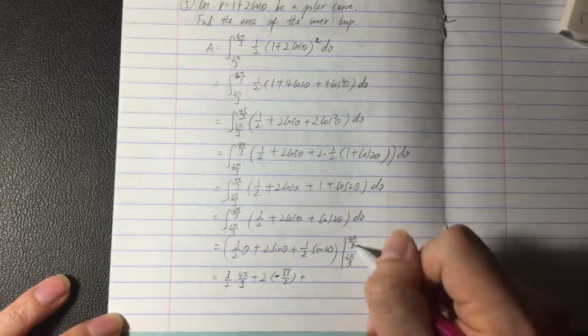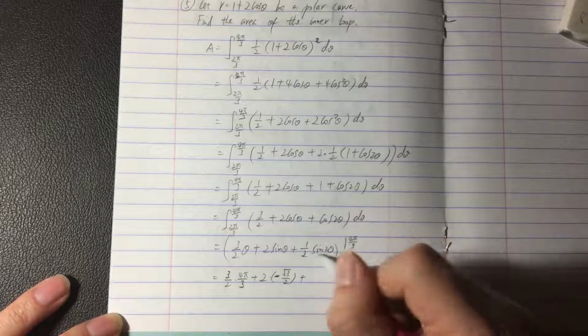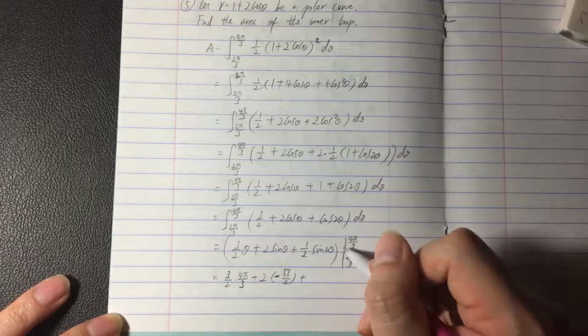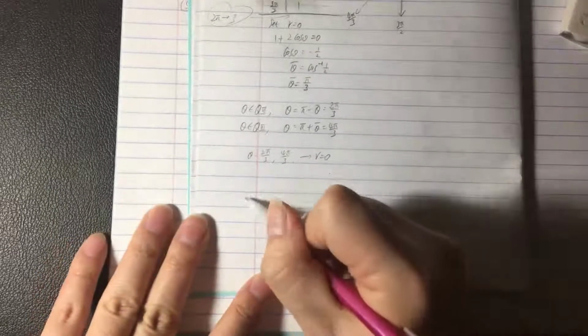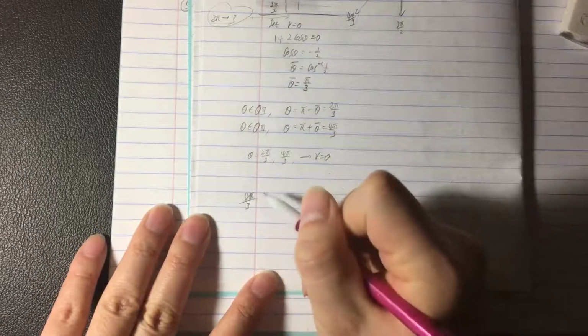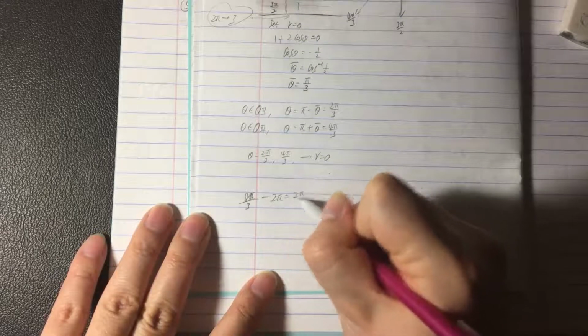If I plug in 4 pi over 3 into the last term, I get sine of 8 pi over 3. 2 times 4 pi over 3 is 8 pi over 3, which is more than one cycle. So I find a coterminal angle: 8 pi over 3 minus 2 pi is 2 pi over 3.